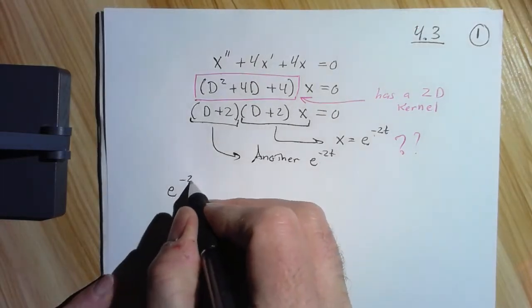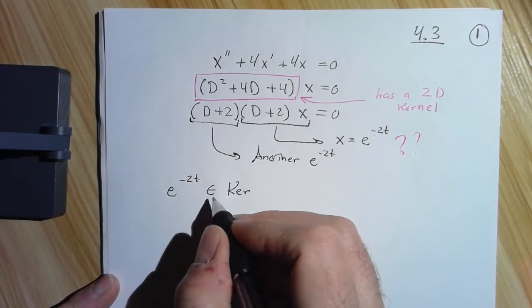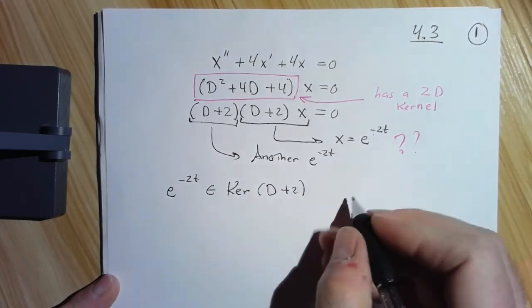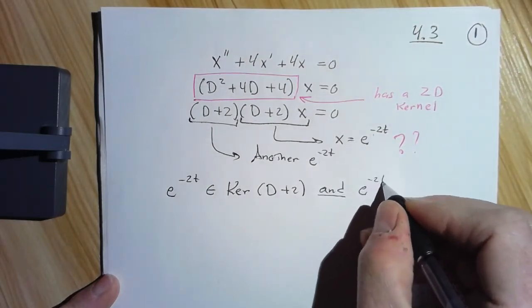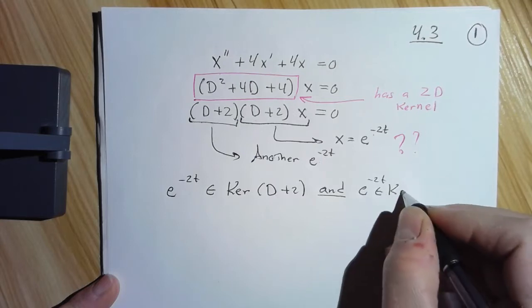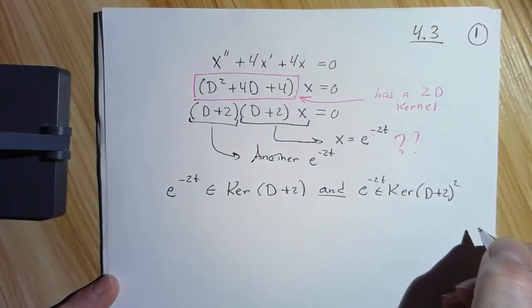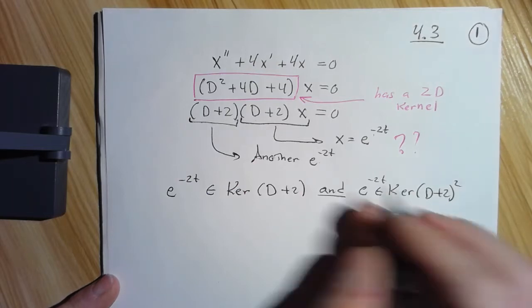So e to the minus 2t is in the kernel. Remember, this symbol means an element of or belongs to. It's in the kernel of d plus 2. And it's also in the kernel of this larger operator. I need something else in this kernel.